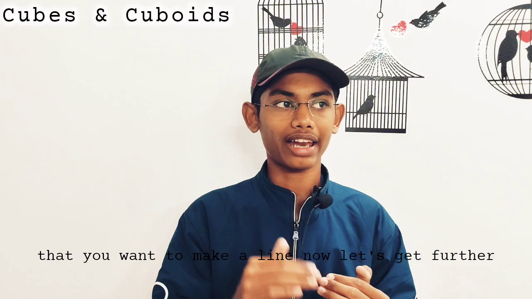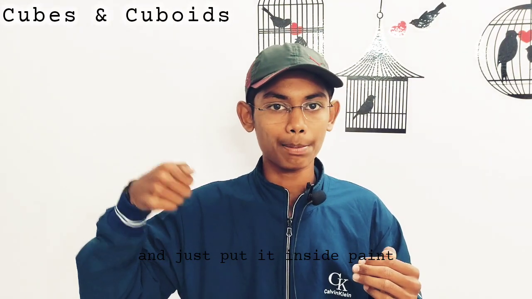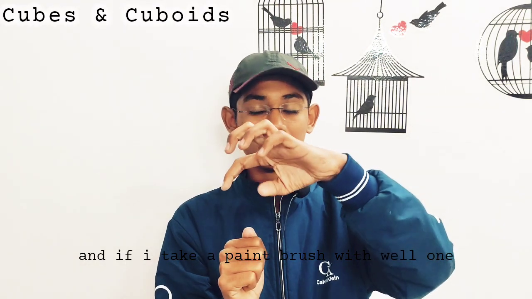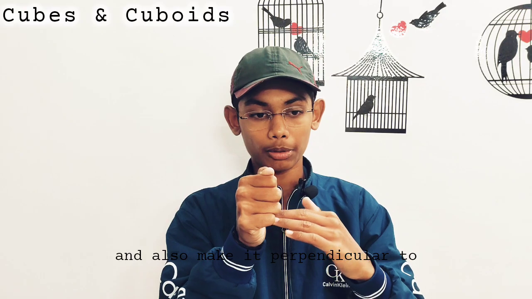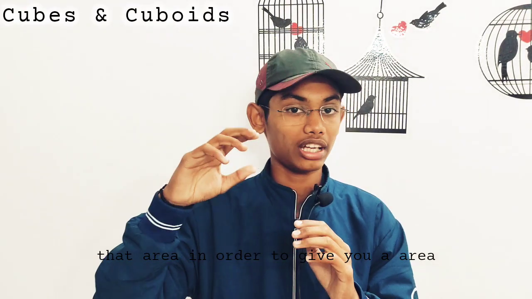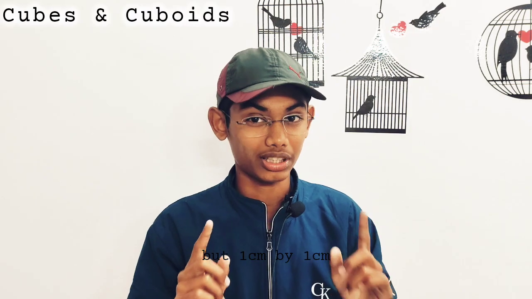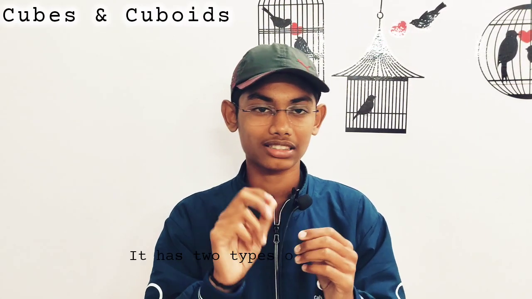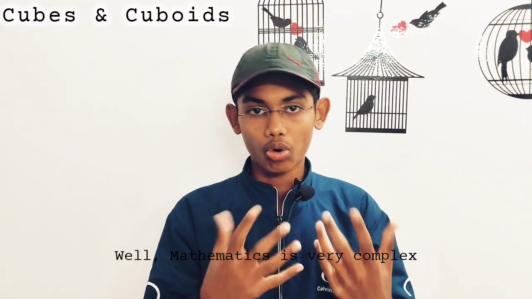Now let's get further. If I take a paint stroke in Paint, and if I take a paintbrush with 1 centimeter width, then I can drag it perpendicular to that line in order to give you an area which is nothing but 1 centimeter by 1 centimeter. What does that mean? It has two dimensions. One is the length. Mathematics is very complex, right?